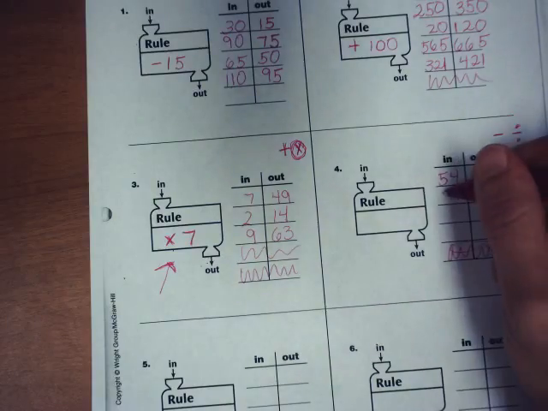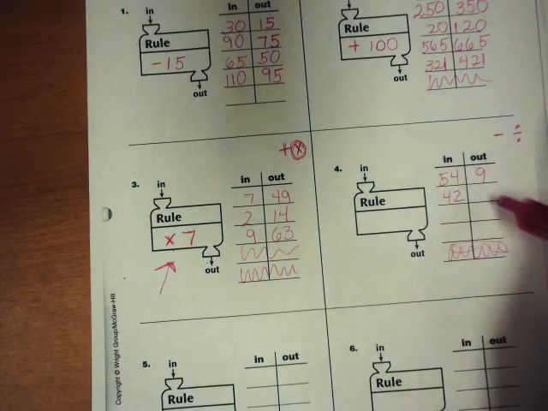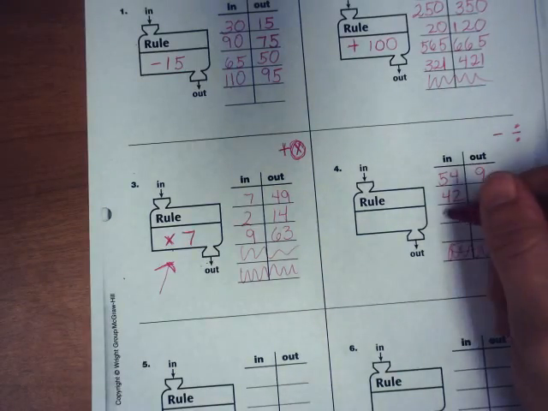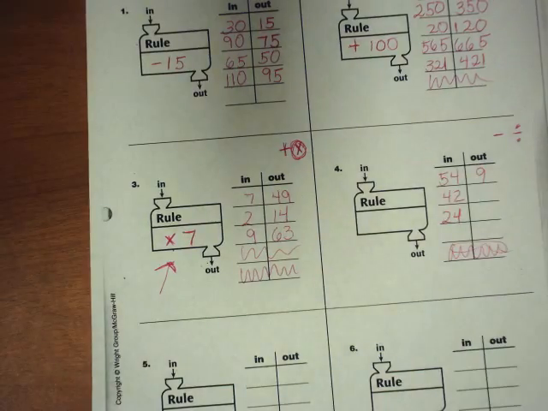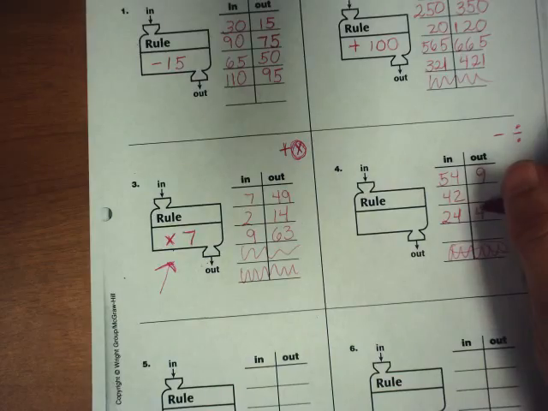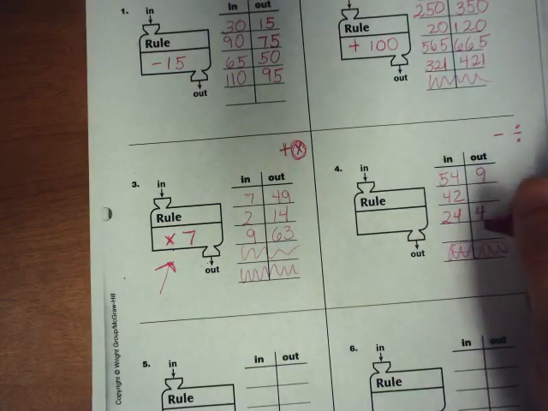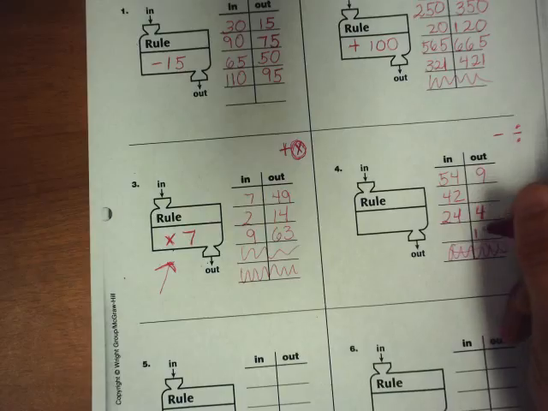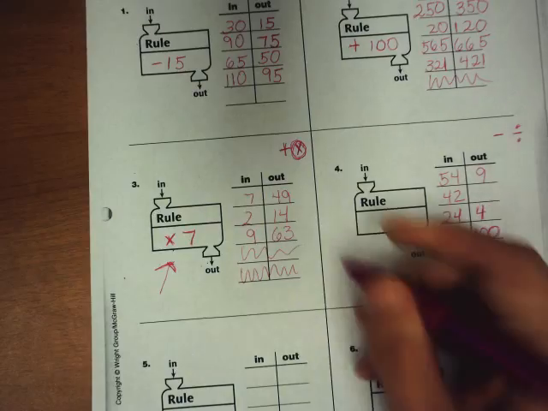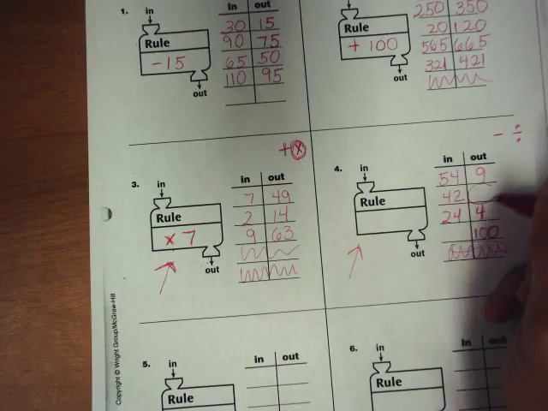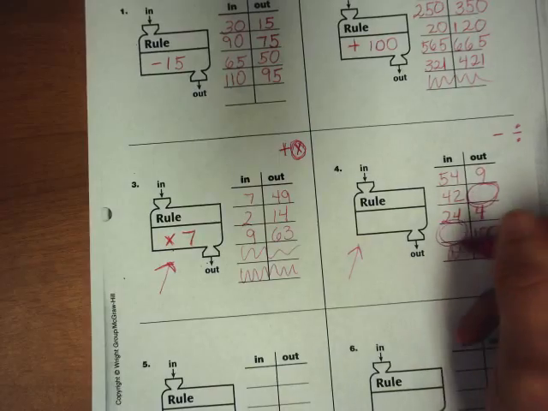But let's take a look at what else we've got here. Another input number is going to be 42. We're going to have to find the output number. On this next one, we've got 24 as an input number, and they give you the output number of 4. And then finally, they're giving you just an output number. So your job is to find the rule and those 2 missing numbers.